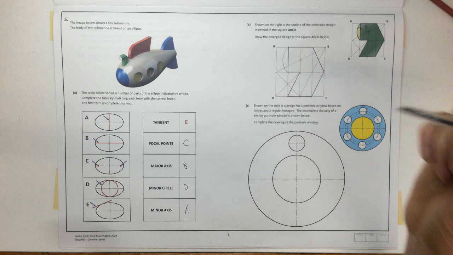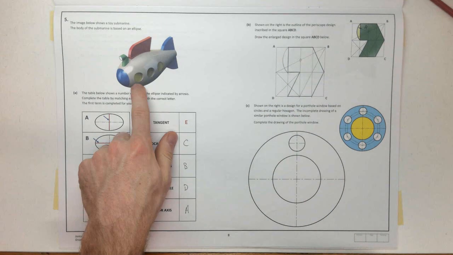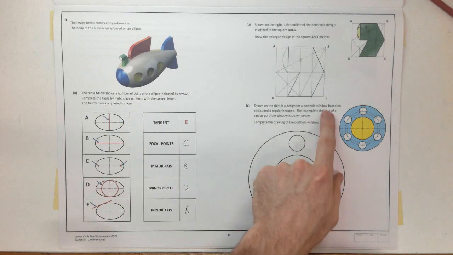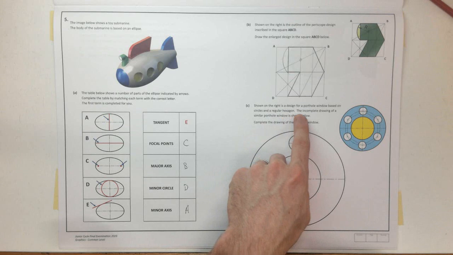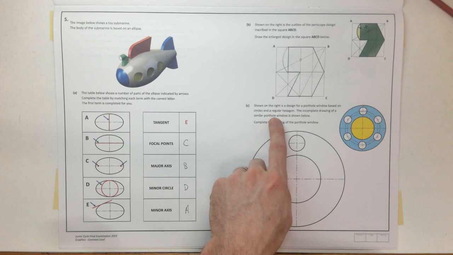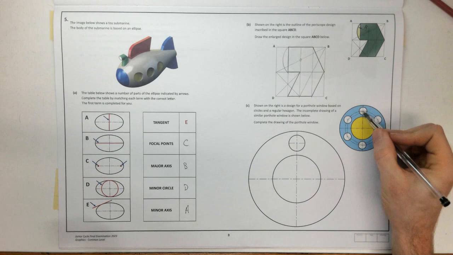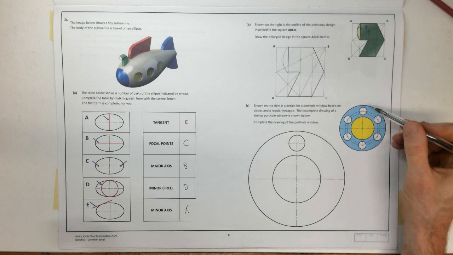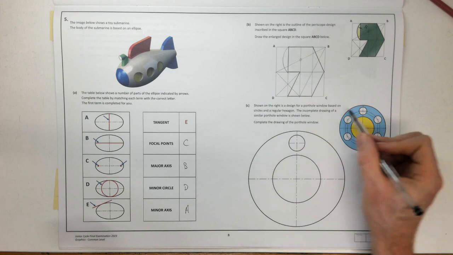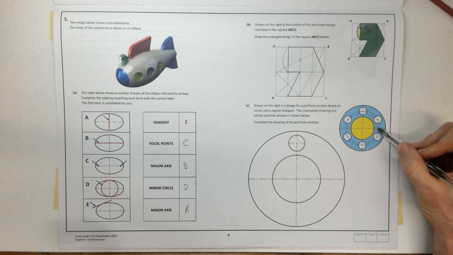Part C then, shown on the right is the design of a porthole window. So these porthole windows. Porthole window based on circles and a regular hexagon. Incomplete drawing of the similar porthole window is shown below. Complete the drawing of the porthole window. So we've got this circular pattern, right, with a circle and it's there 6 times. Okay, and they're telling us there's a regular hexagon, so you can see with a regular hexagon breaking that up.